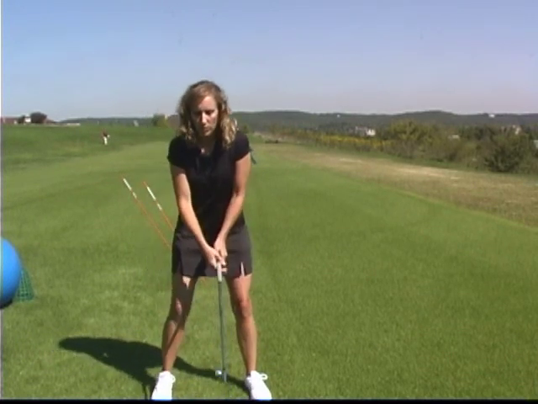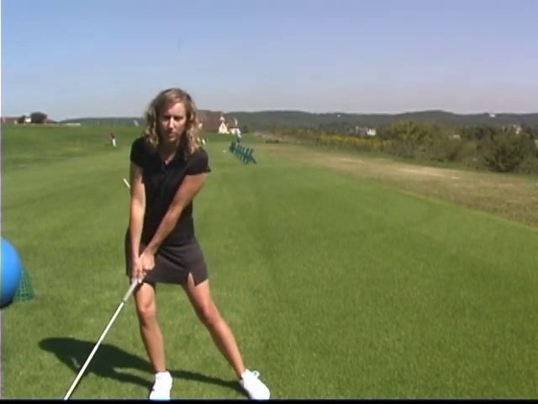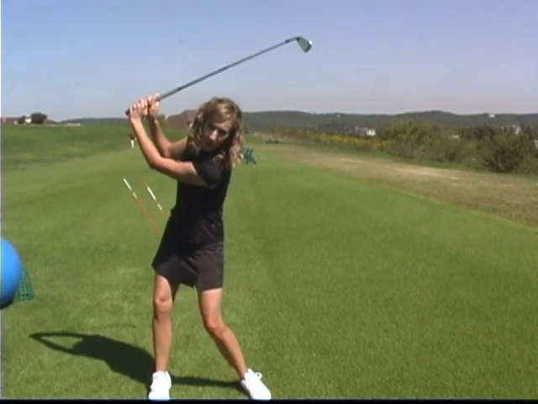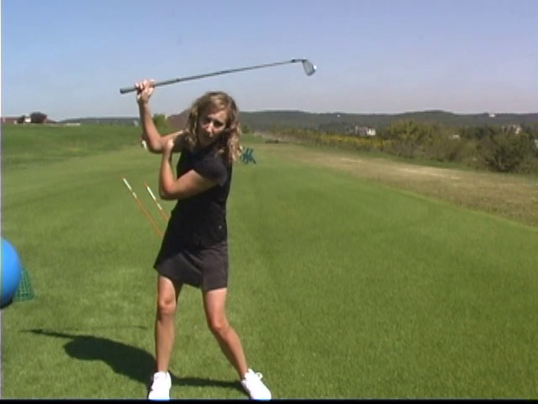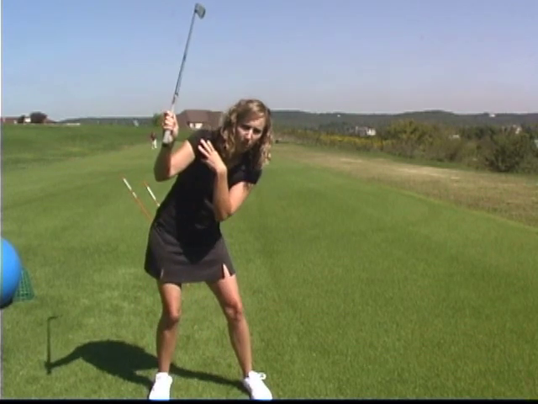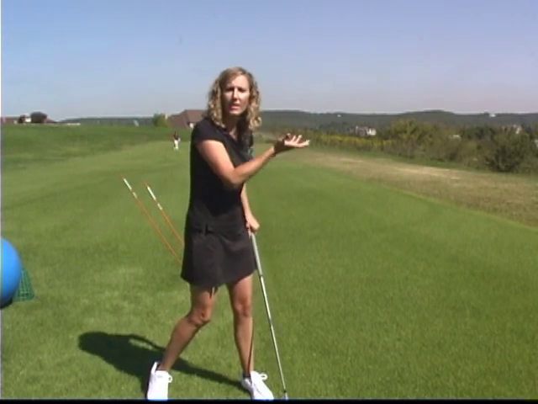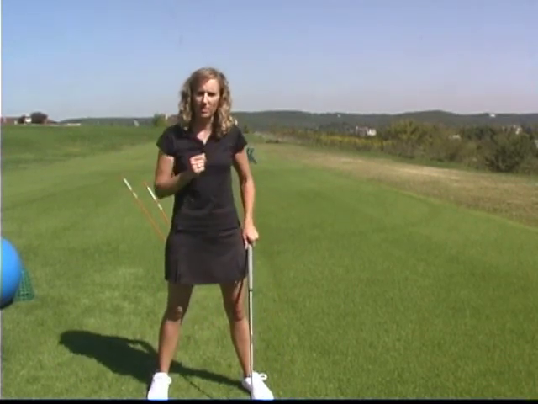So what we're going to talk about, what I feel the most common one, is when a player actually sways or slides with their lower body, causing their left shoulder to dip and their spine to tilt back to the right. From this position here, what happens is the right shoulder wants to move forward, stays up too high, and then we throw the club outside in or over the top, causing the ball to slice.